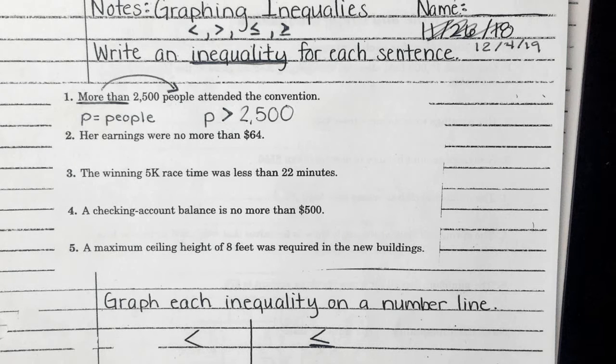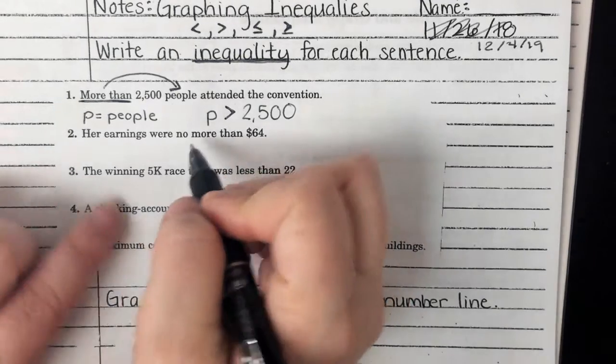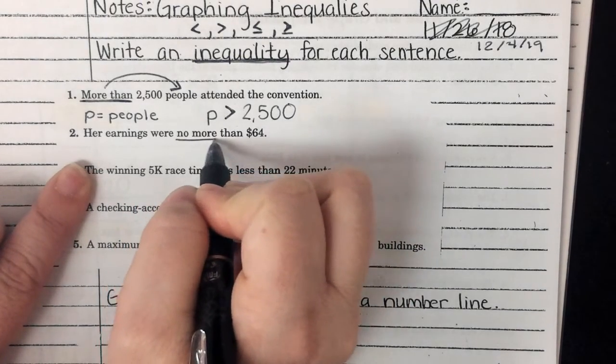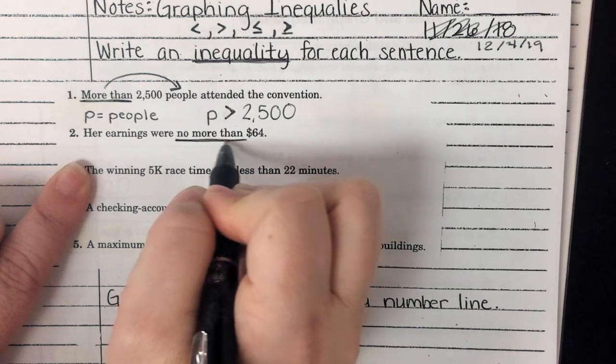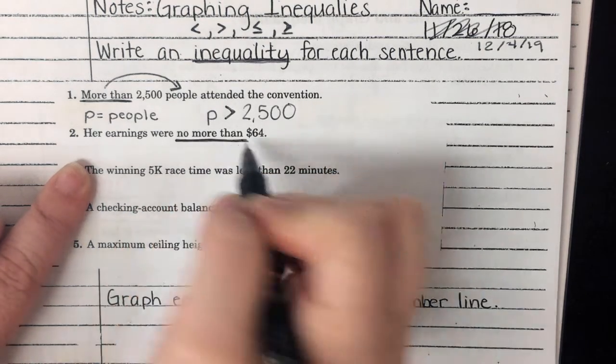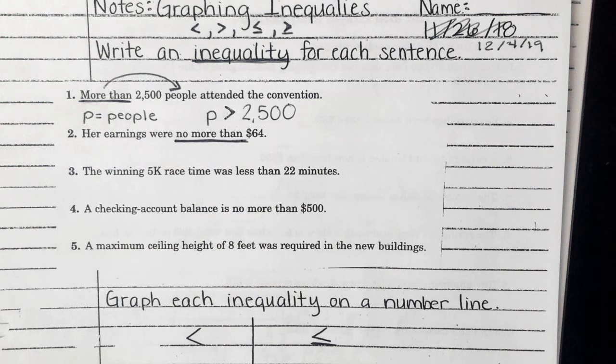So for number 2, her earnings were no more than $64. What words describe my inequality symbol, Delaney? No more than. So not just more than here, but no more than. Did I say earnings or earrings? Earnings. Okay, good. Last period I read it as earrings, okay? So it is her earnings that are no more than $64.